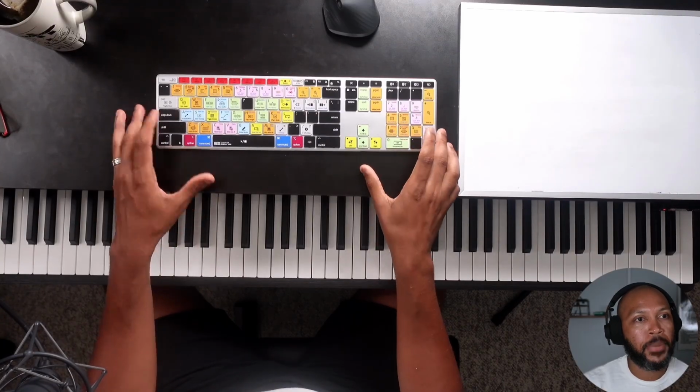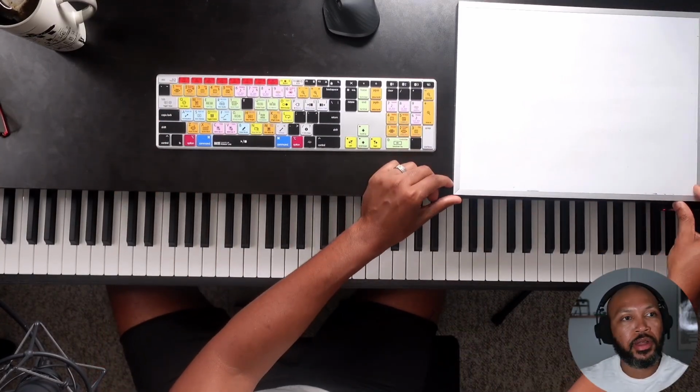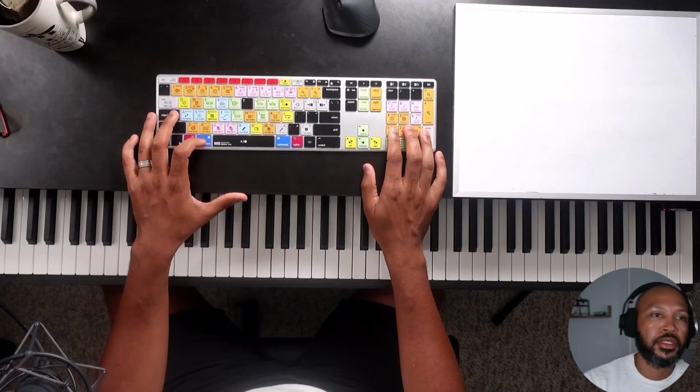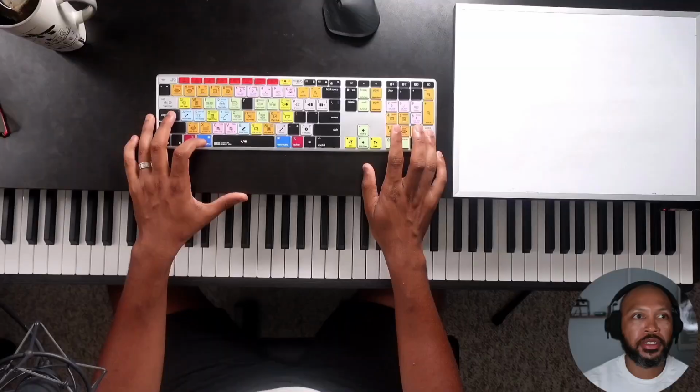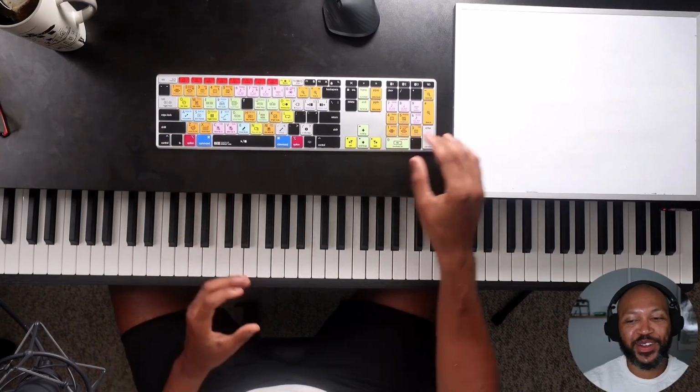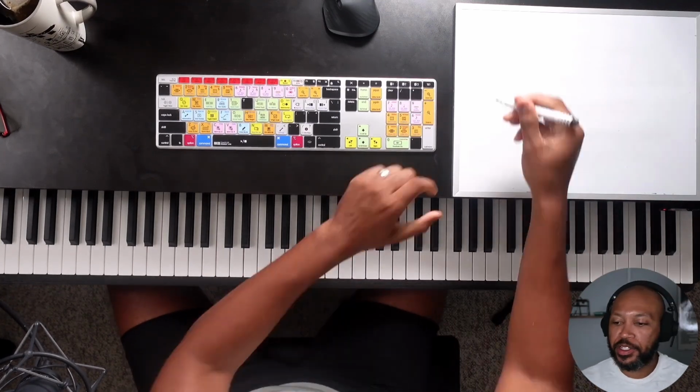I have a new way to do this. Command 1. Boom. Look at that. Command 1 rather than using the mouse. So we can quickly go from this to this to this to this to this. Okay. So let's write down inversions here.